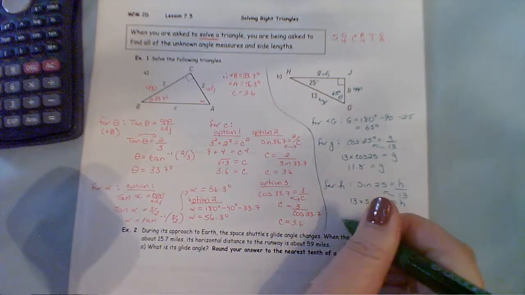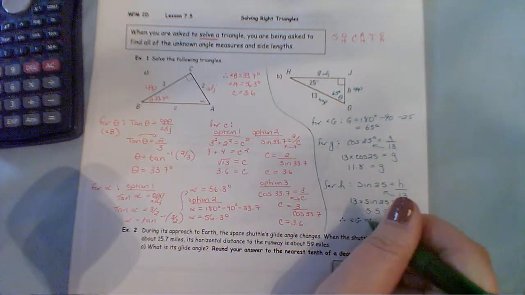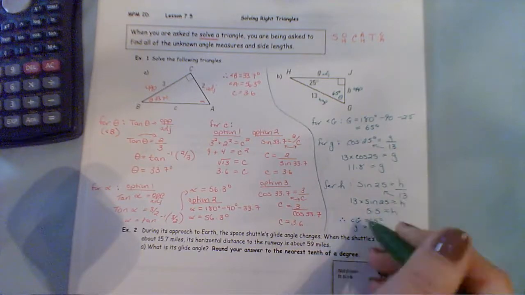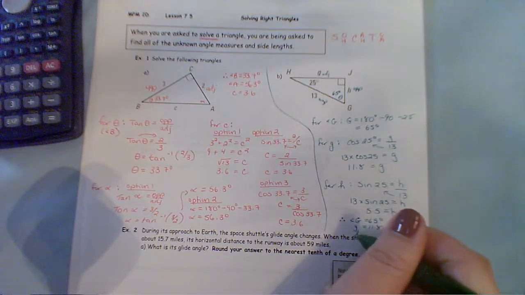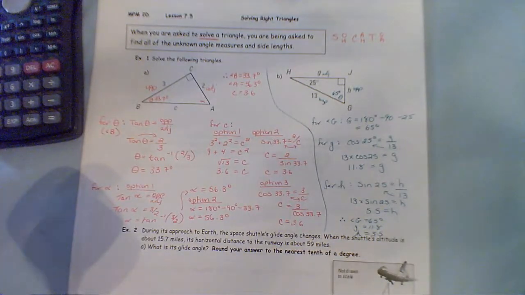So let's summarize. Angle G was 65 degrees. Little g is 11.8. No units were given in the question. And little h is 5.5. Okay, so we found all the parts that are missing.